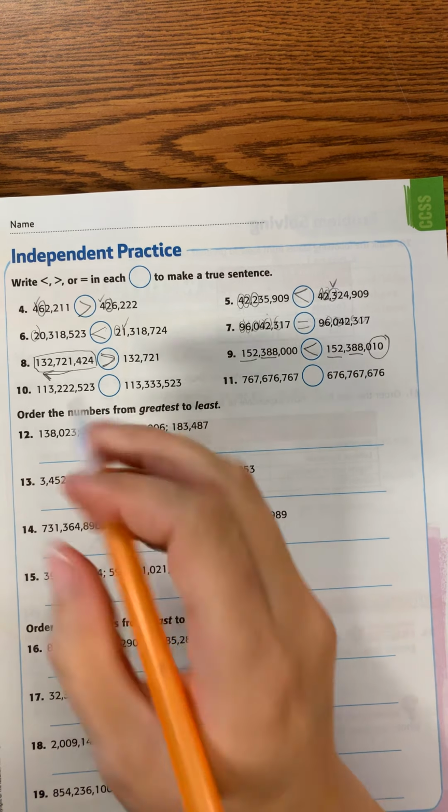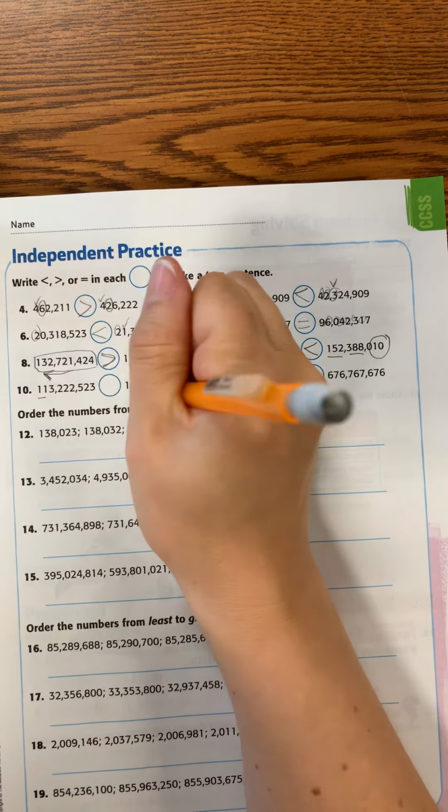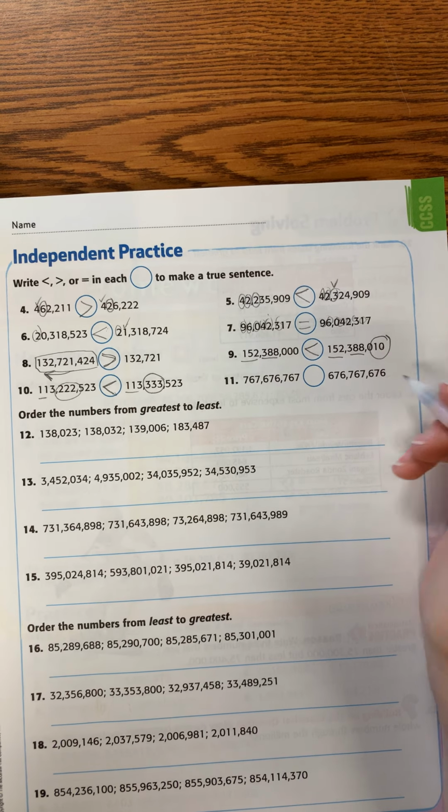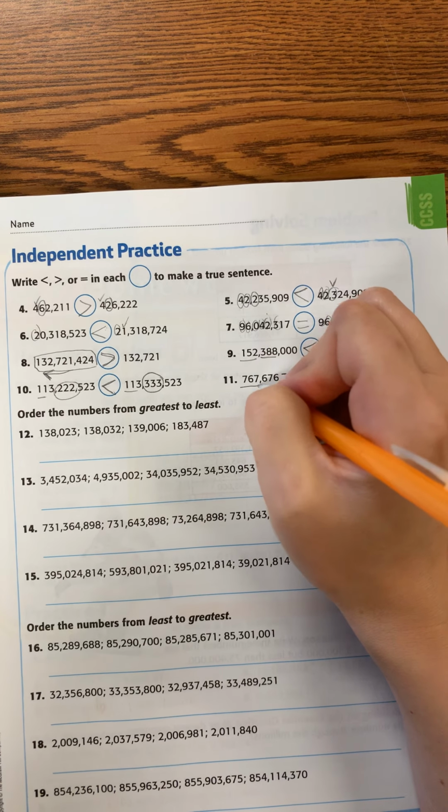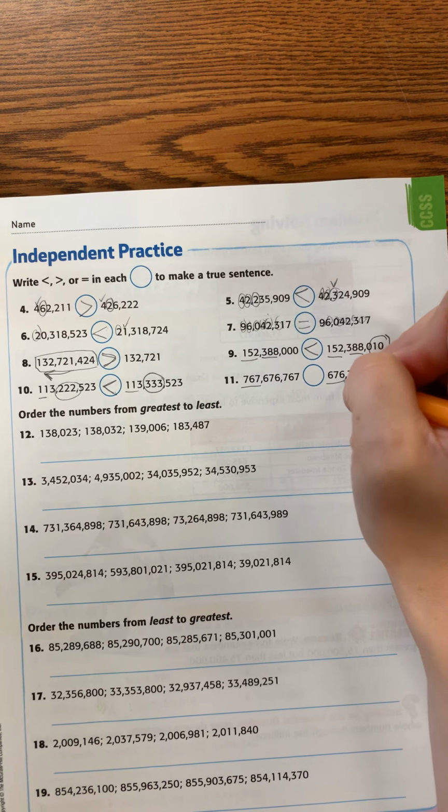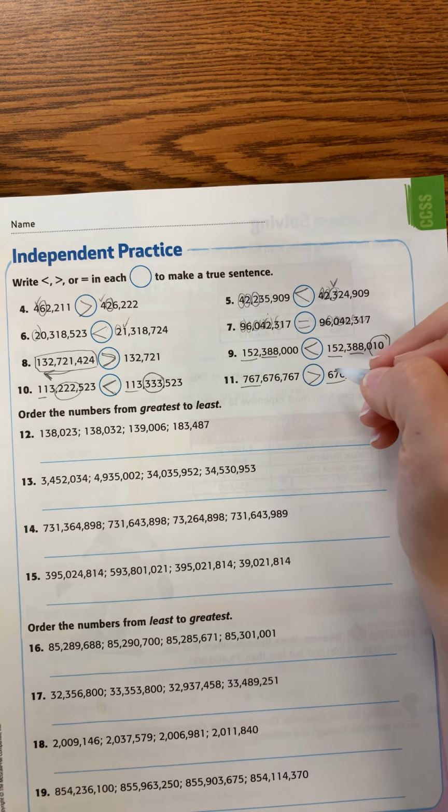Okay, let's see. The first 3 are the same, but look at the second set. This is 222, and this one's 333. So this is less than this one. Oh, this one they're trying to be tricky. They're using all the same digits, but look, this is 767. This one's only 667. So this one's greater than.